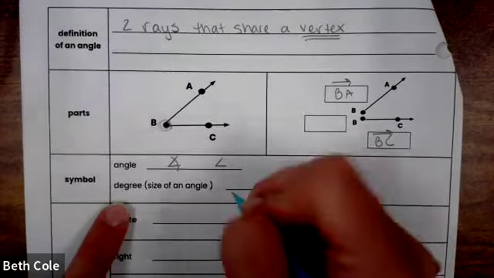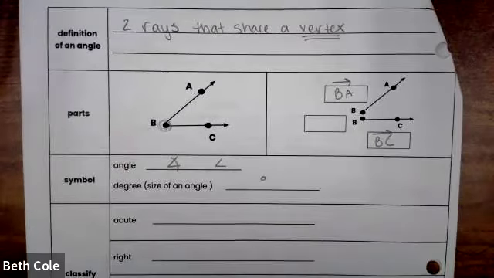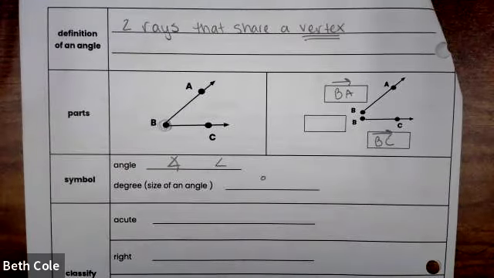And then the symbol for degree is just a little circle. You've seen that with degrees Fahrenheit, right? Or degrees Celsius.